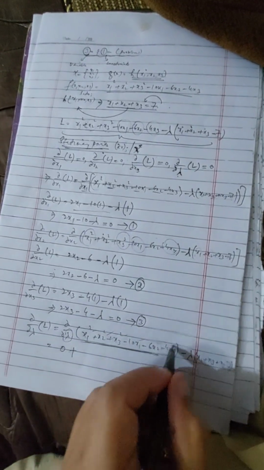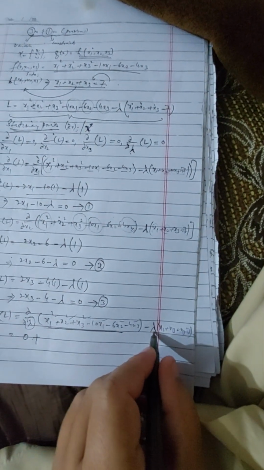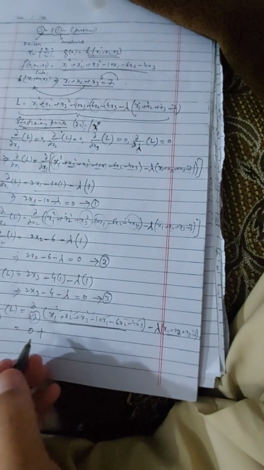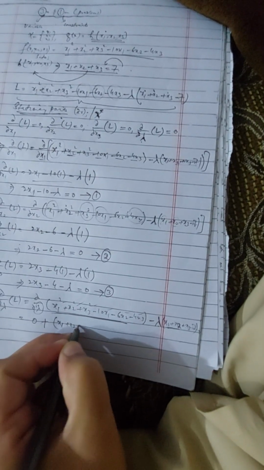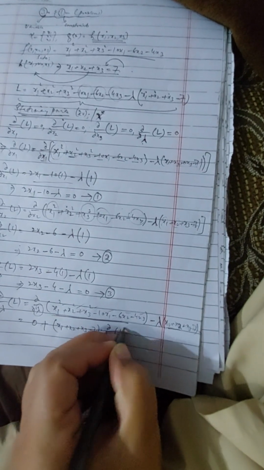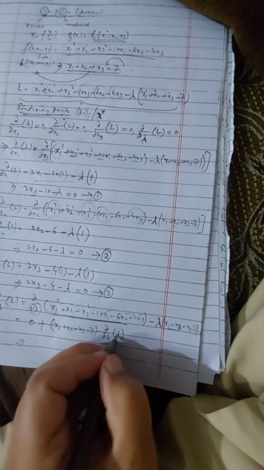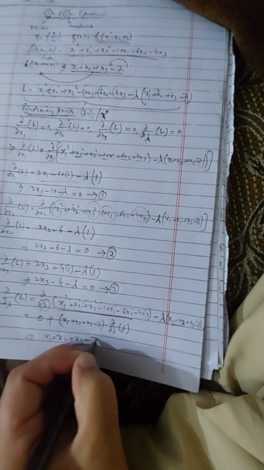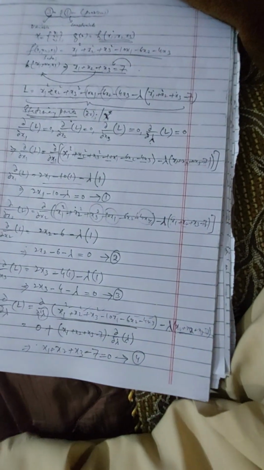Here lambda is the variable and x1 plus x2 plus x3 minus 7 is the constant, so we take the constant in front and differentiate the main variable. This will give us a value of 1, so we get x1 plus x2 plus x3 minus 7 is equal to 0, and this is the fourth equation that we get.